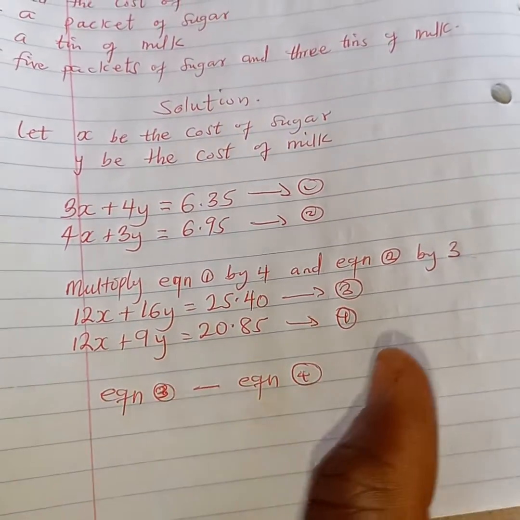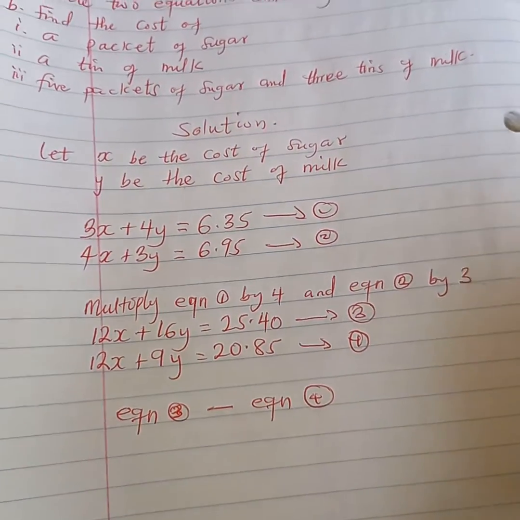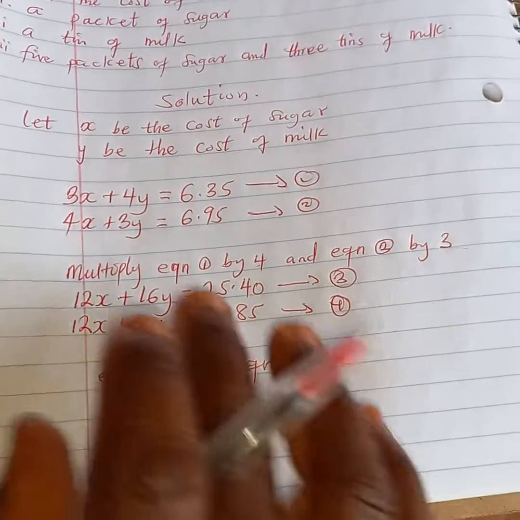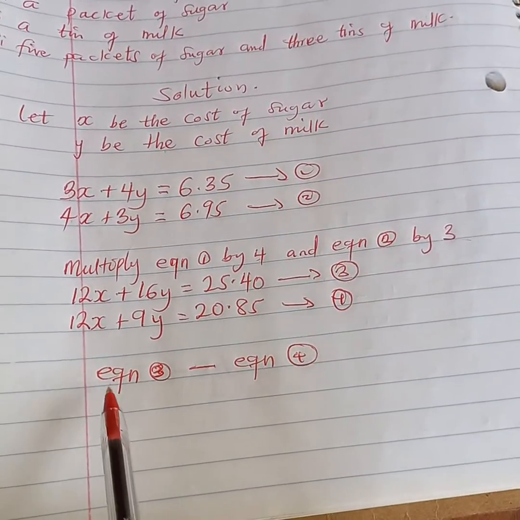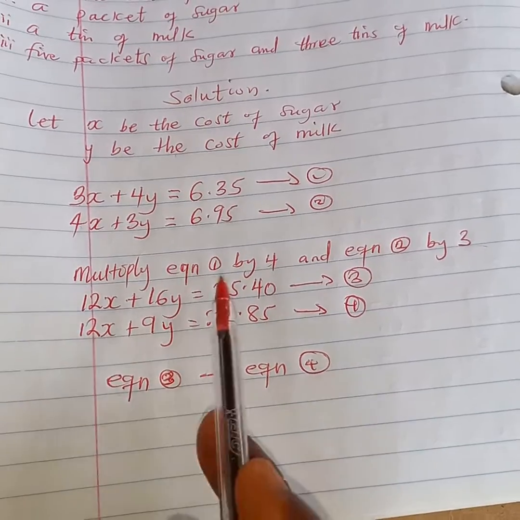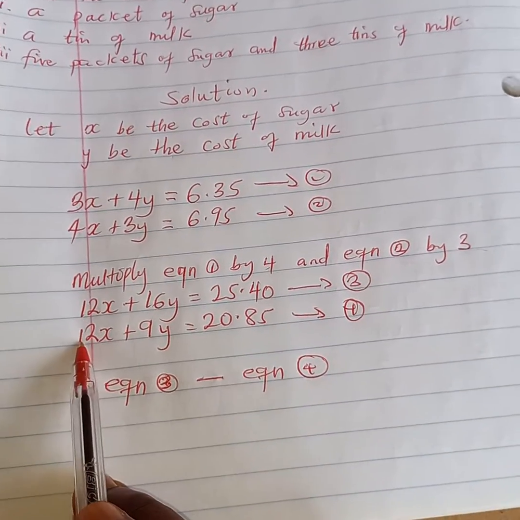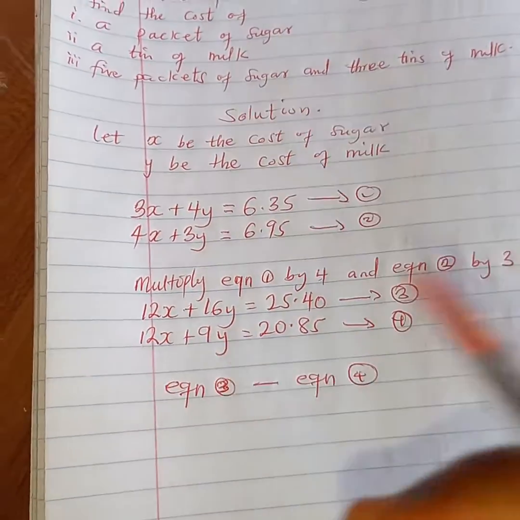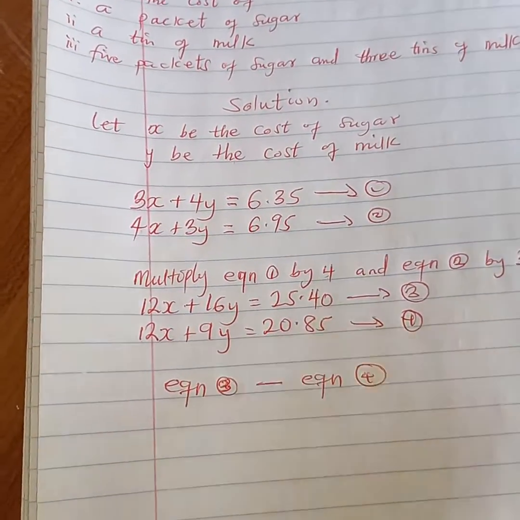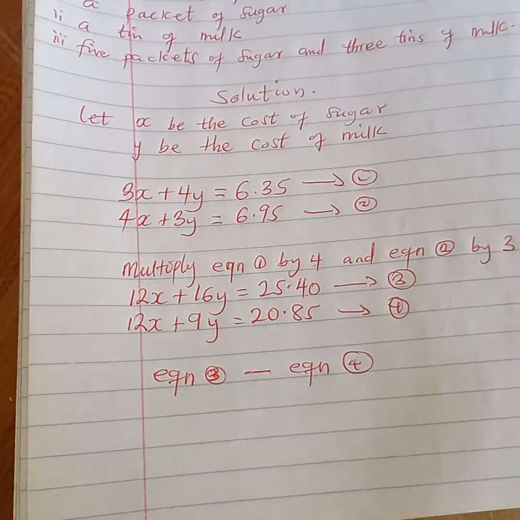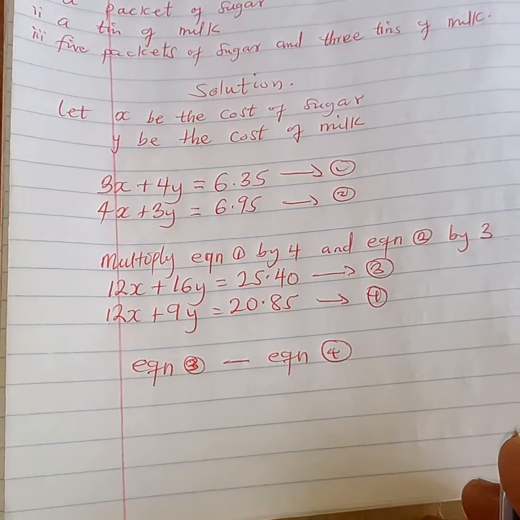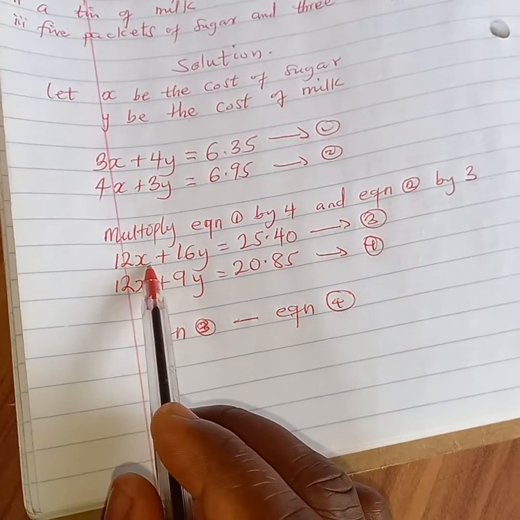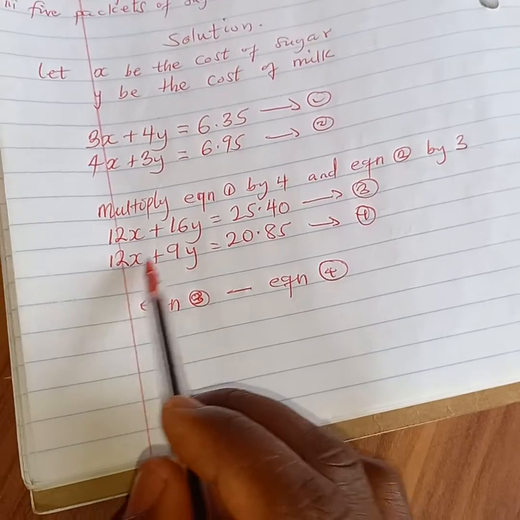I'm reminding you of the secret in solving simultaneous equations by the elimination method. Watch that video and you will understand all this. Since we want to eliminate x, we have to check the coefficients. Now the coefficients are the same. You check the sign. If they are both positive, you subtract. If one is negative, you add. So visit that video, you are going to get the understanding. Now equation 3 minus 4 means that we are going to deduct this from it.